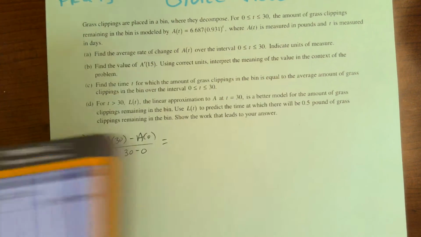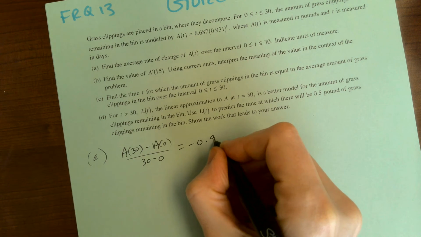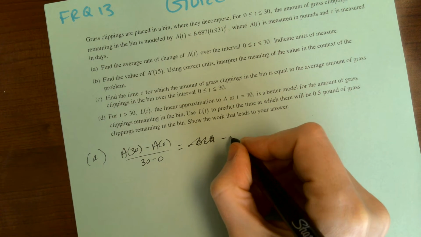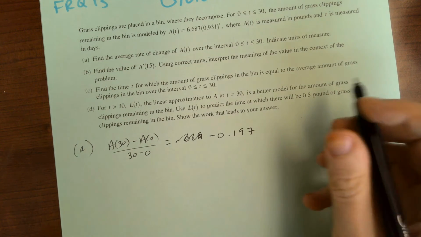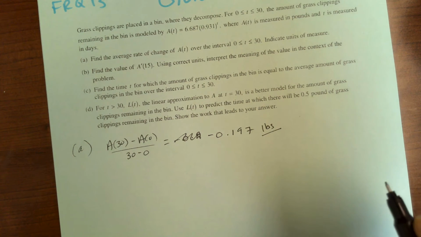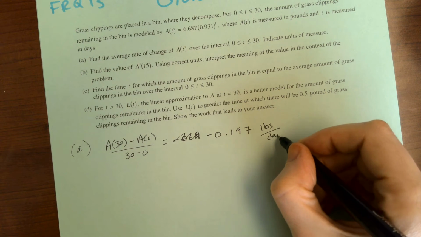All right, so I get this, negative 0.197. Indicate units of measure. This is pounds per, time is in days.